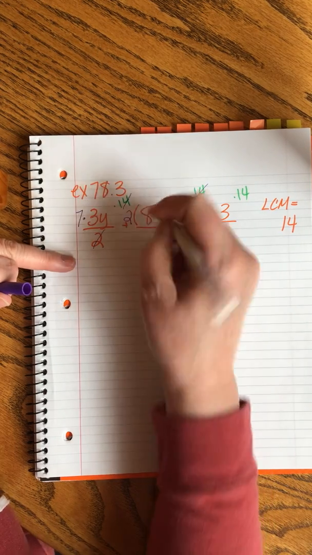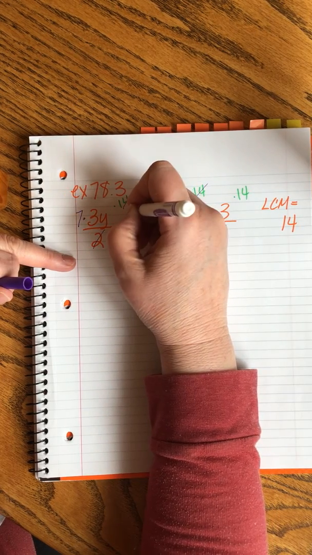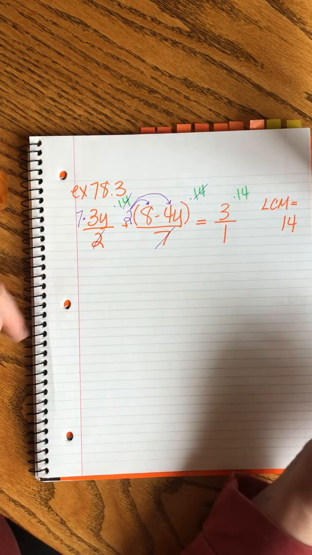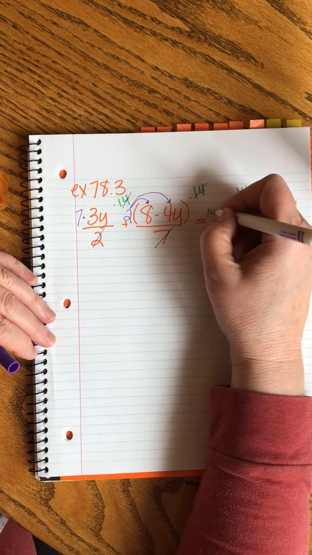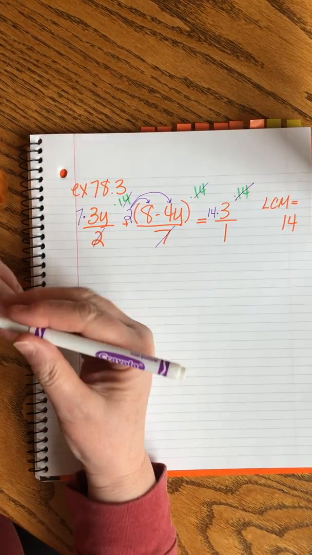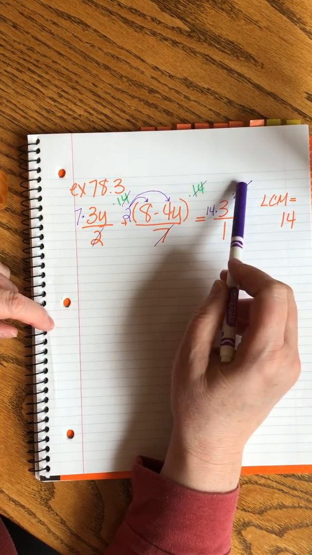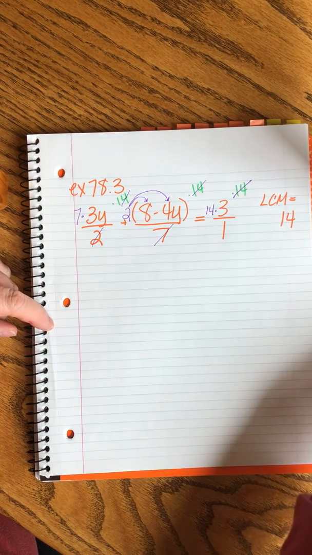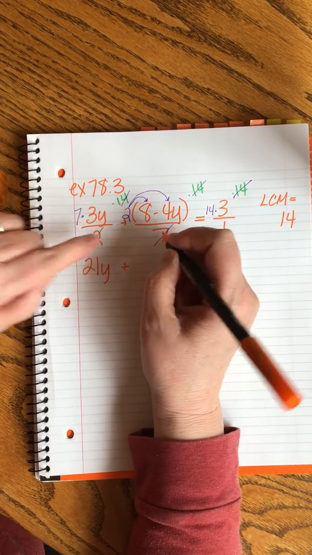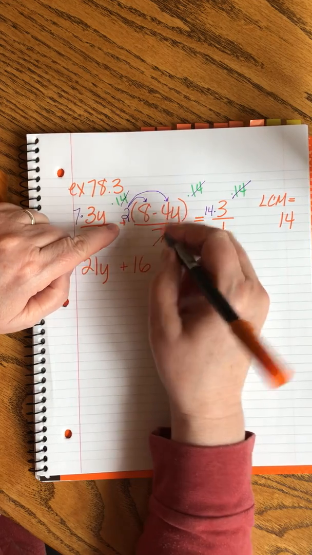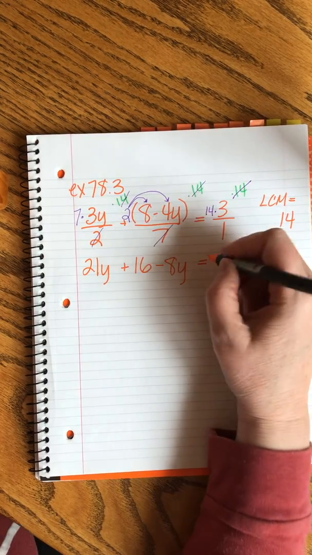Now, I'm very happy I have my quantity in parentheses because I'm going to have to distribute this. And the parentheses help me keep from messing up. 14 over 1 doesn't cancel, so this is just 14 times 3. Okay, so that's what happens if there's no denominator. It's fine, it just means you don't cancel anything against it. You just multiply the whole chunk right there. And now let's see what we've got. 21y plus, now let's distribute 16 minus 8y equals, what's this again? 42.